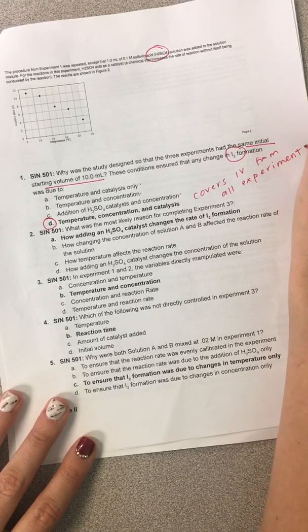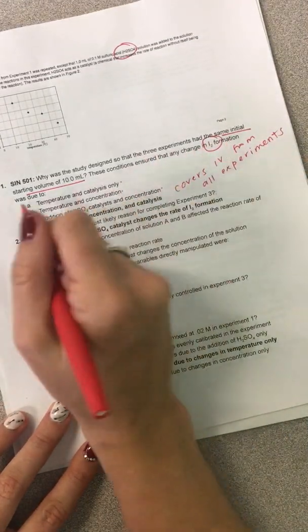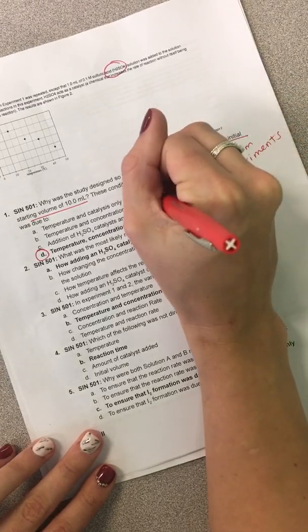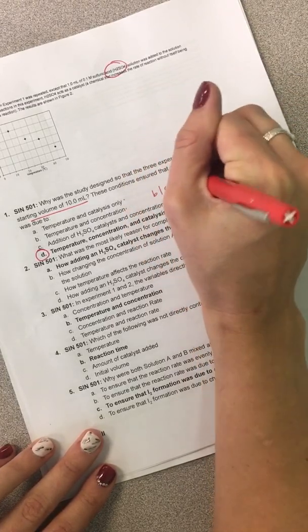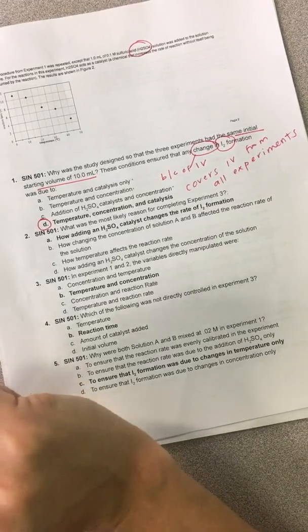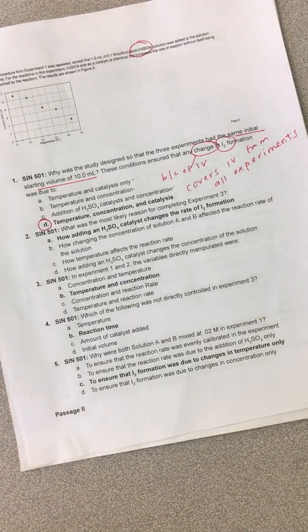And then if you see something like this, it says ensured that any change was due to. Change in an experiment, you only want it to be because of the independent variable. So that should be a clue to you that you need to look for the independent variable in that scenario.